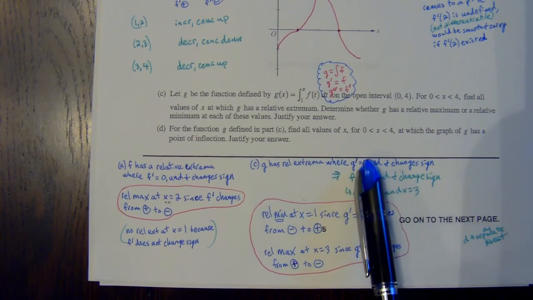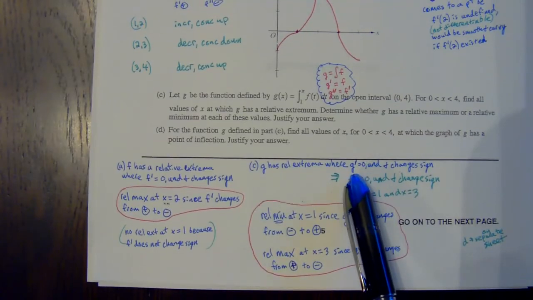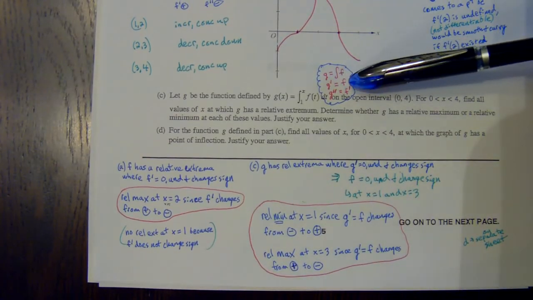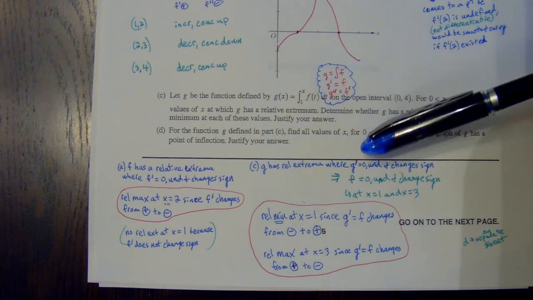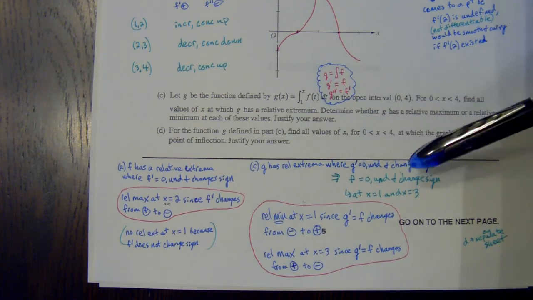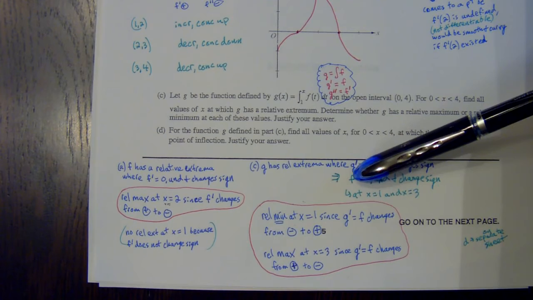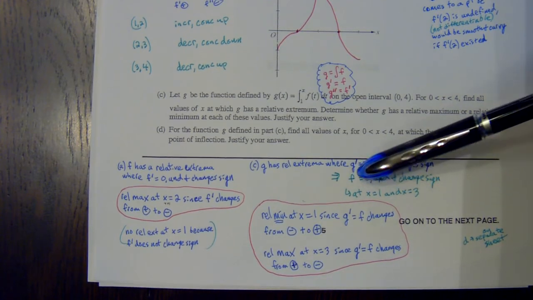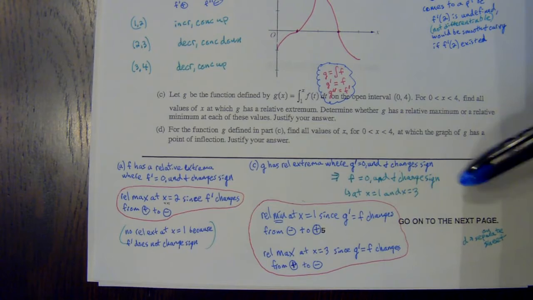I don't even worry so much about the equal 0 undefined. I'm really focused on where G prime is changing sign. And right here, we have G prime is equivalent to F. So where I want to know where G prime changes sign, I'm really asking the same question as where does F change sign? And that we can get from our table above.